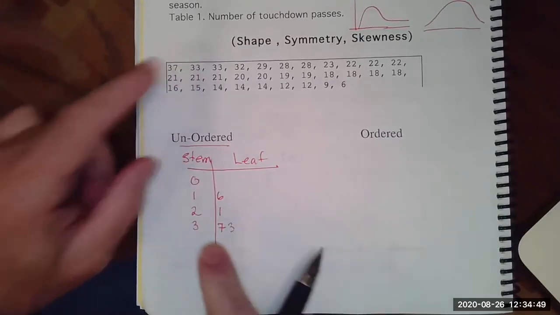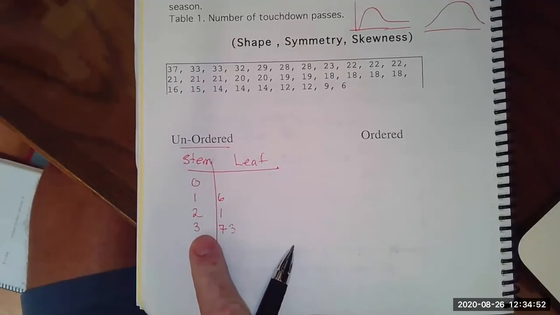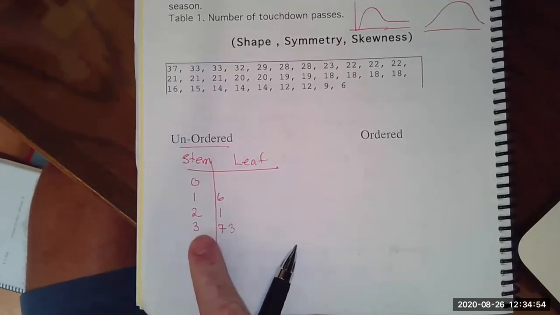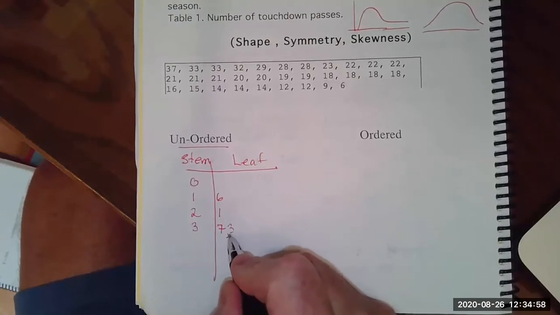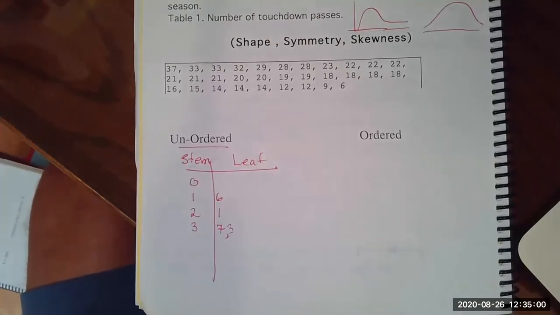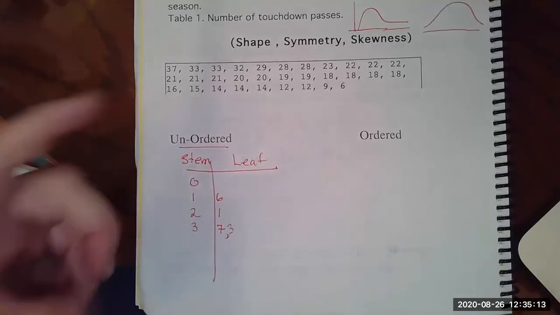So that is not 373. That's 37, 33. If you prefer, you can put a comma in between if it helps you. I'm okay with that. So you know that there's really two numbers here. There's two leaves, so there's two numbers. Sometimes the book will have a little space in between each number, so you know that differentiates it from different numbers. So I'll put commas.